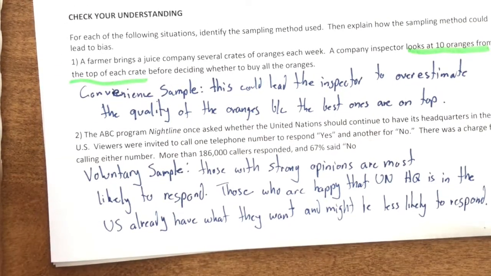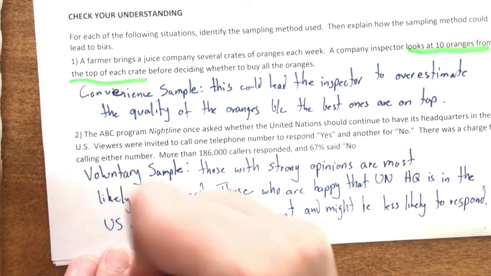So since those who are happy are going to be less likely to respond, it's going to overestimate the people who are saying no. Okay.